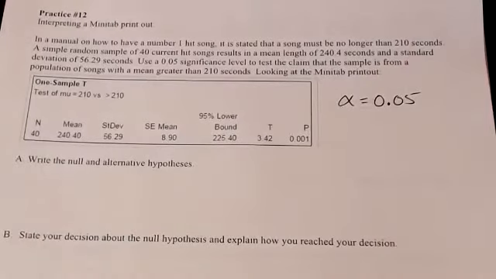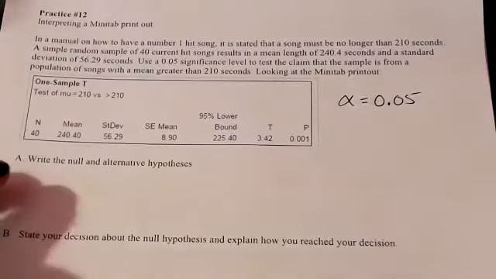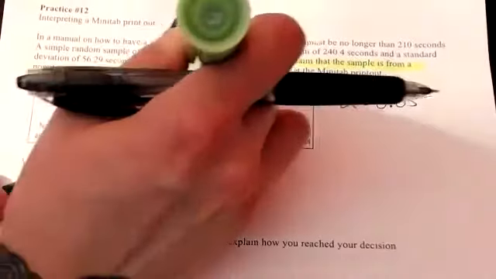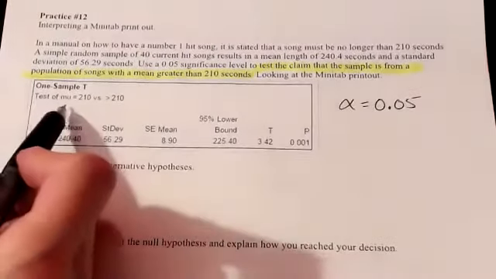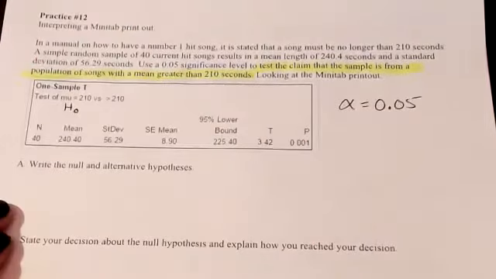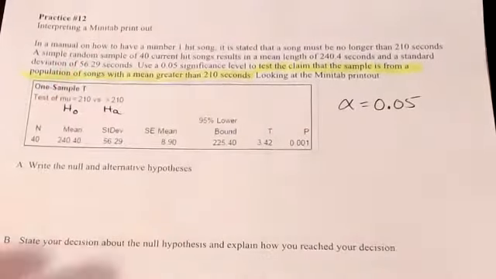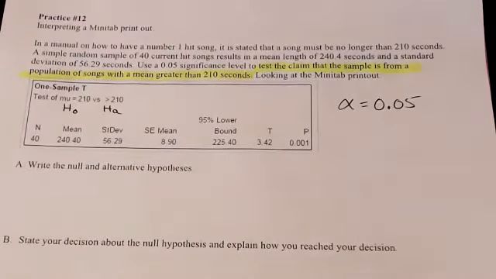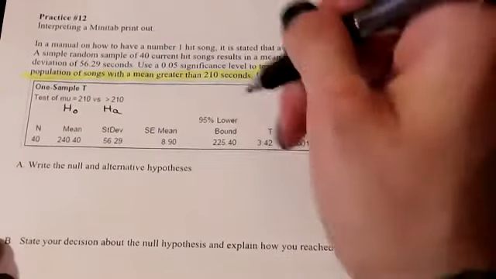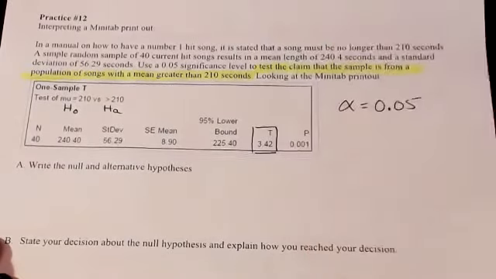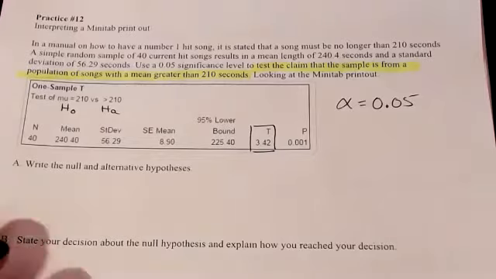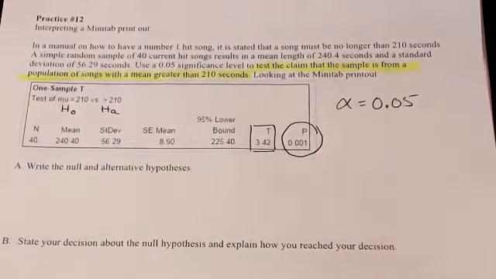to be helpful, to test the claim that the sample is from a population of songs with a mean greater than 210 seconds. So notice here we have our null hypothesis and we have our alternative hypothesis. Although it's not completely stated, it would be mu is greater than 210. So here we have our Minitab printout. We have our test statistic, our t-value, right, which is 3.42. That's kind of interesting and it's helpful to us, but we actually don't need that because we were given the p-value in this case.